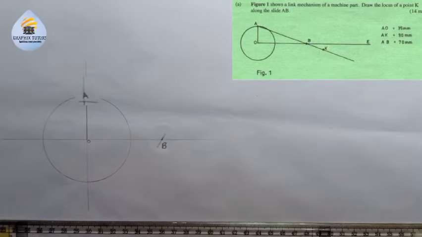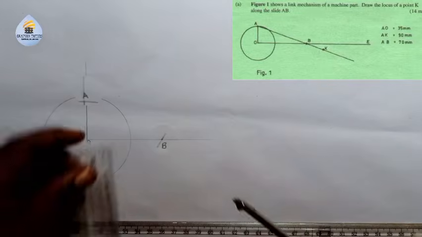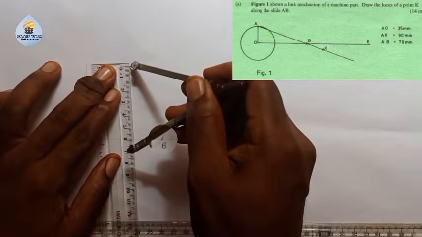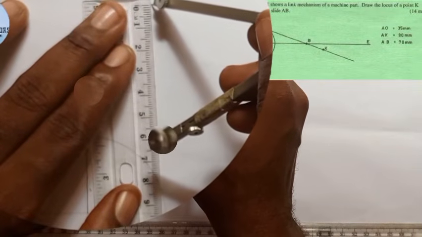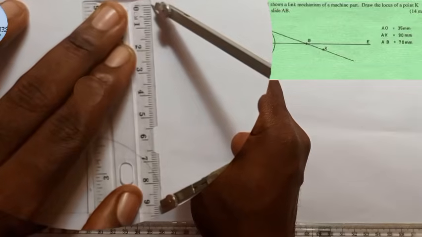Now, we're told that AK is given as 90. So I'm going to measure AK on my meter rule to be 90. This is 90 here.